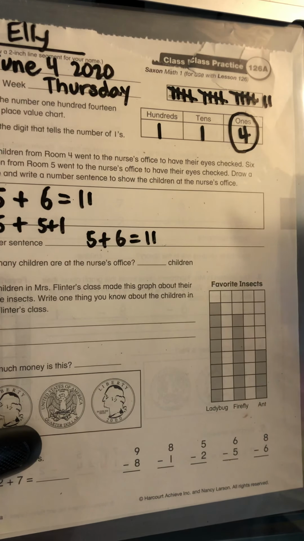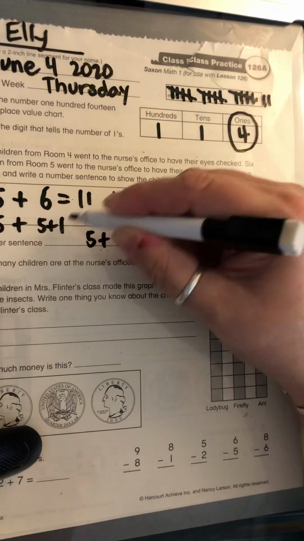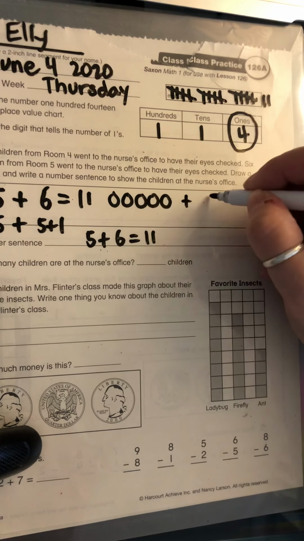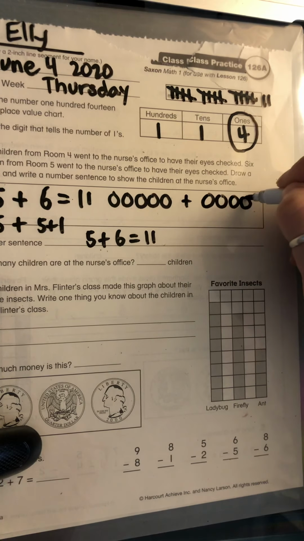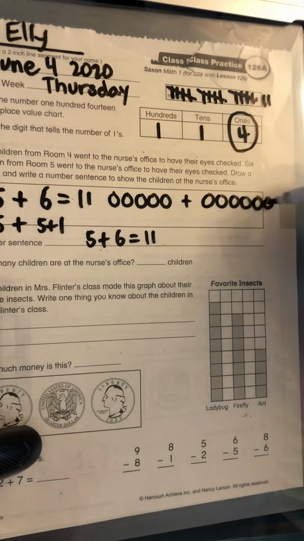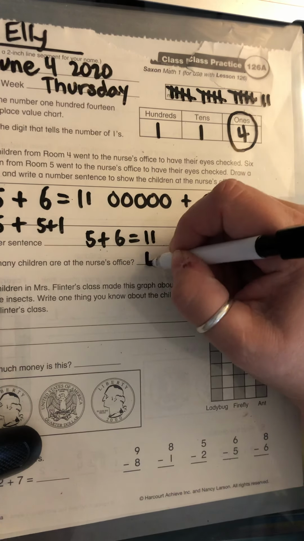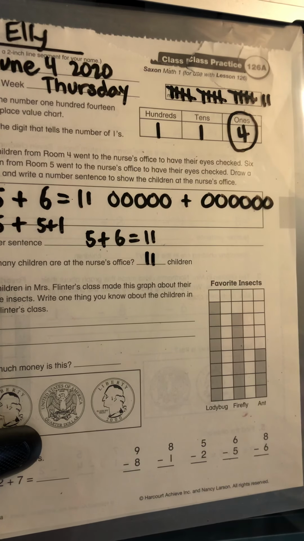Draw a picture, it said. 1, 2, 3, 4, 5 children from room 4. And 1, 2, 3, 4, 5, 6. Miss Sally did that one a little backwards. But 6 and 5 is 11. How many children are at the nurse's office? Well, there are 11 children at the nurse's office.